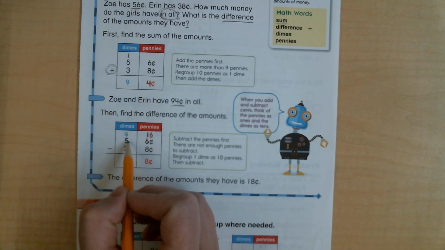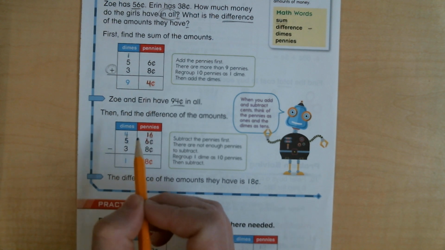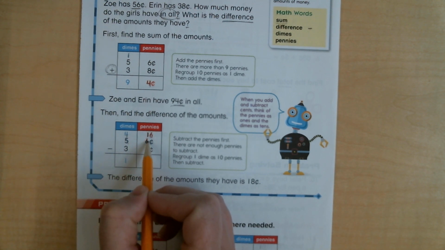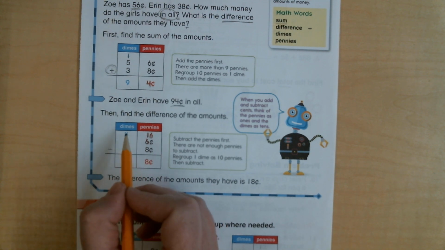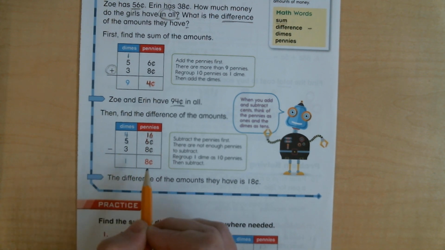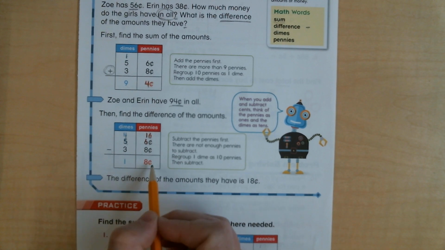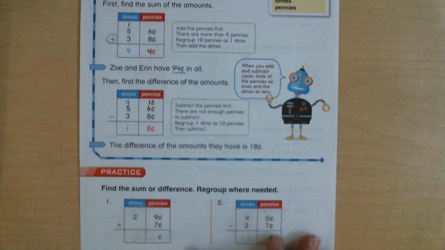You go next door, get a 10, so I have 4 tens left. Move that 10 there, plus the 6 I already had. 16 minus 8 is 8. 4 minus 3 is 1. The difference is 18 cents. Don't forget that cent sign.